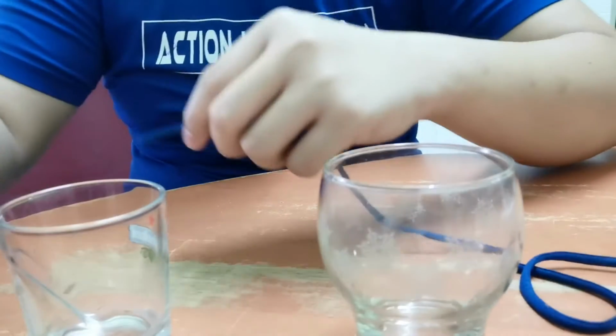There are many types of experiments which can prove the unique properties of water, which are adhesion and cohesion. Today I want to present two experiments which prove the cohesion and adhesion forces in water. For the first experiment, we need to prepare 2 cups, 1 string and some cellophane tape.